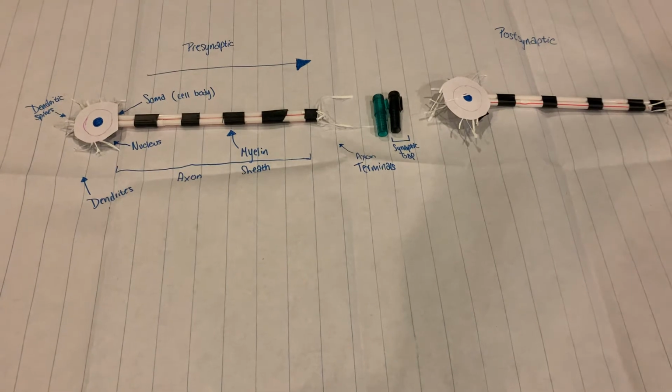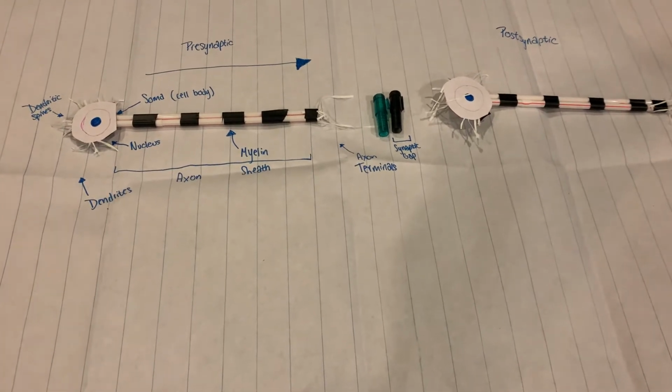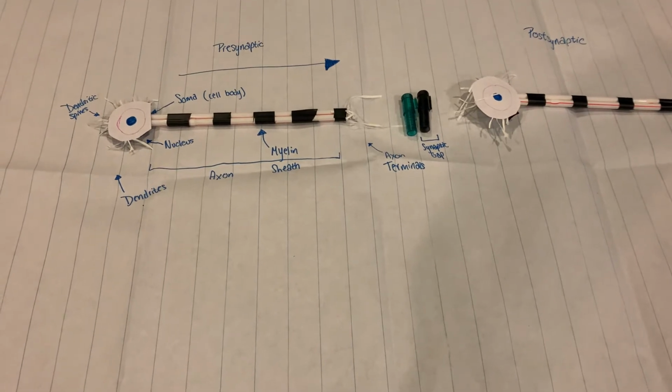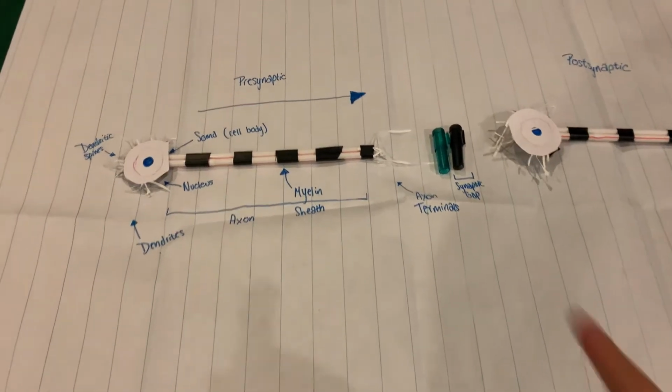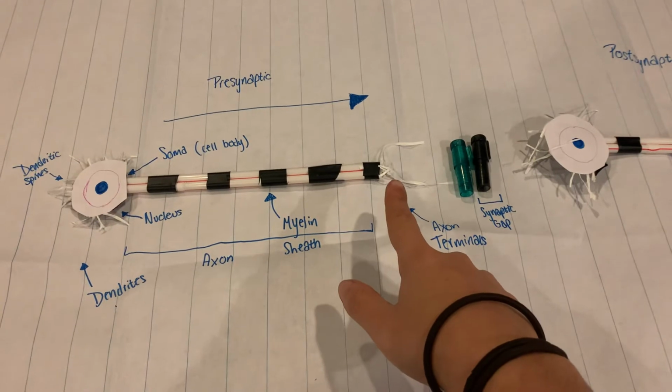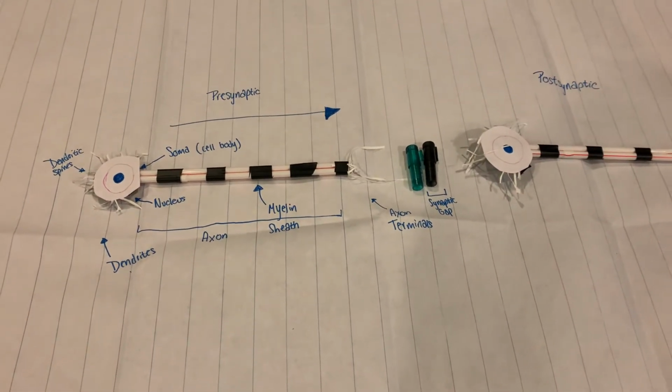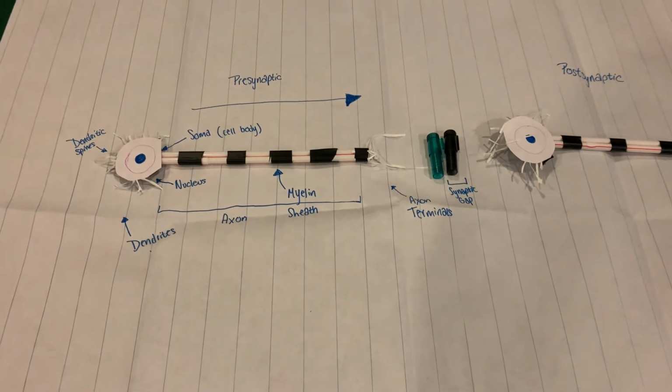And before it fires, it is the all or none principle, which means that an impulse fires or it doesn't at all. Here we have the axon terminals, which are at the end, and they store chemicals called neurotransmitters.